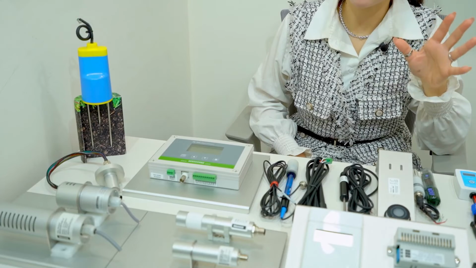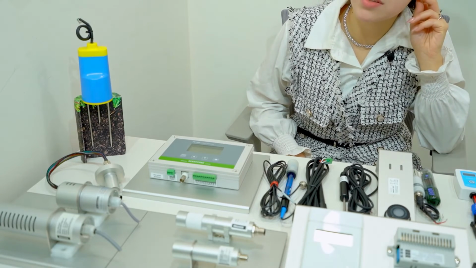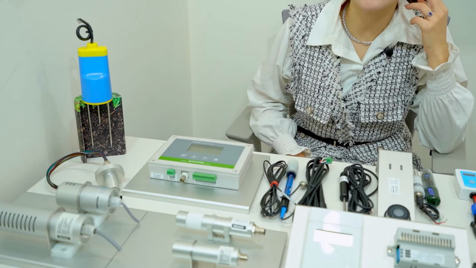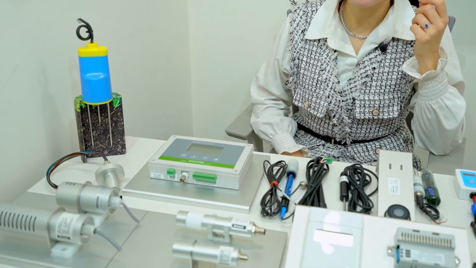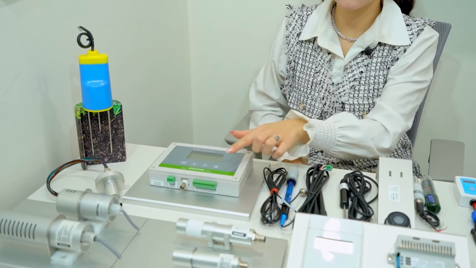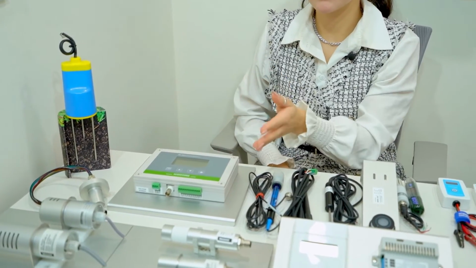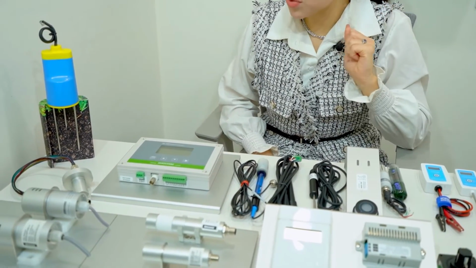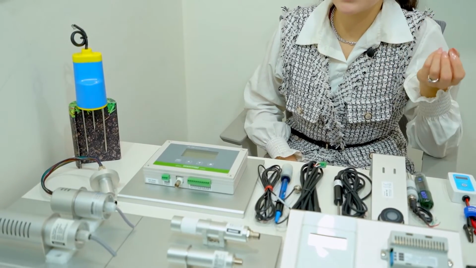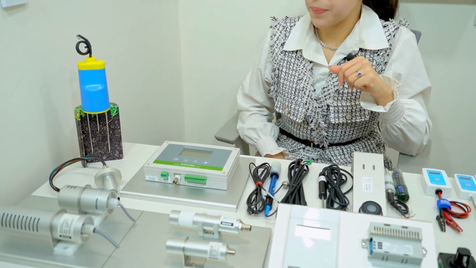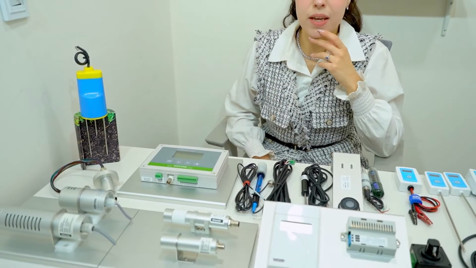The microprocessor enables reliable data processing and easy installation and calibration. It also has functions to display various measured values, for example, the pH value in real time, the EC, and so on. And as I said, it's all in real time.